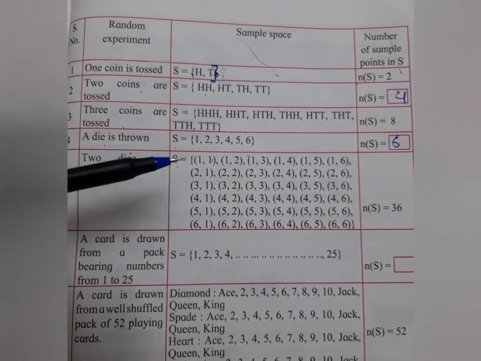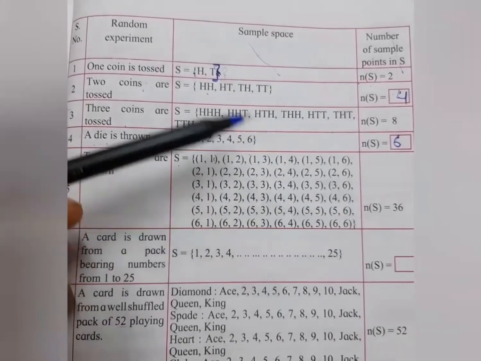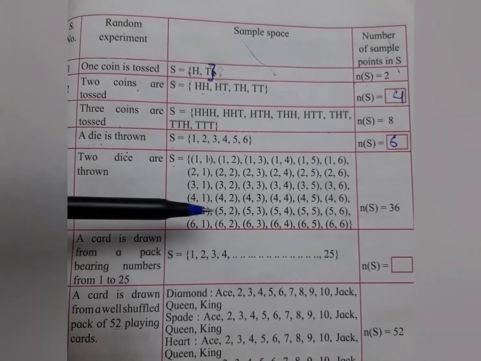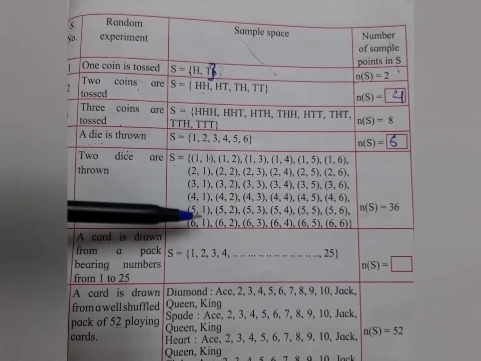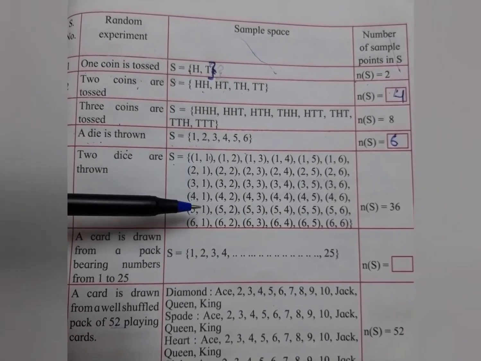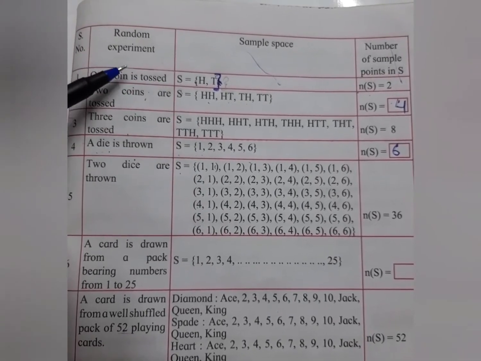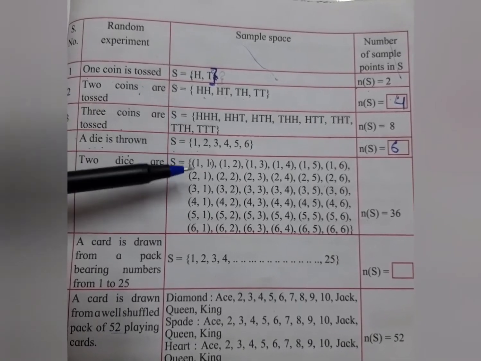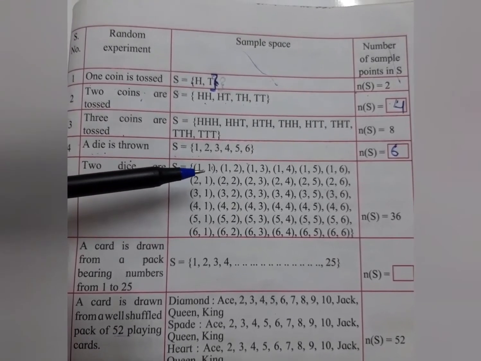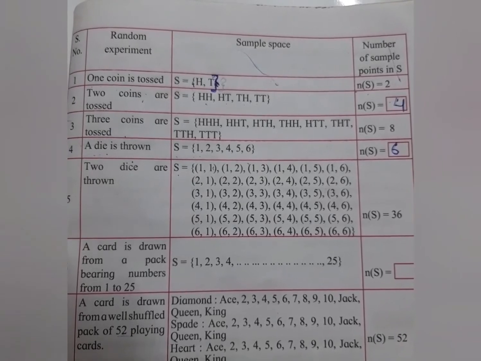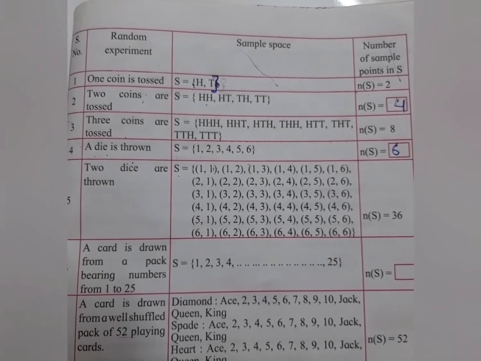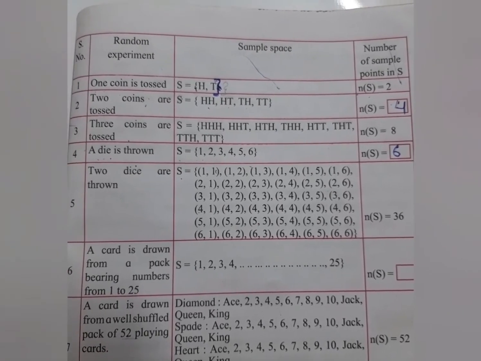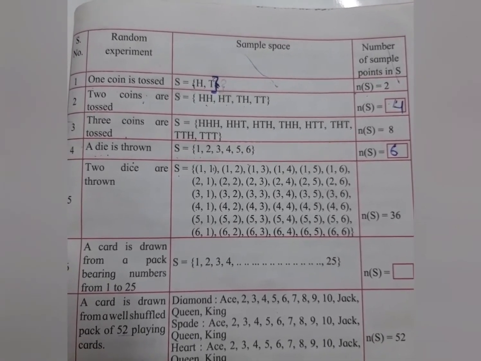So always remember, students, the number always represents the total number of sample space, and the total number of sample space tells us how many numbers, how many alphabets, how many outcomes are present inside. So here we have 5 examples, and all these 5 examples are very important to understand how to write the sample space and how to go for the questions, students. So the 4th and 5th examples are very important here.